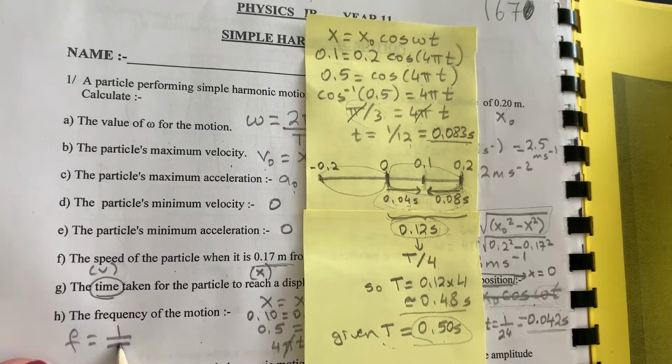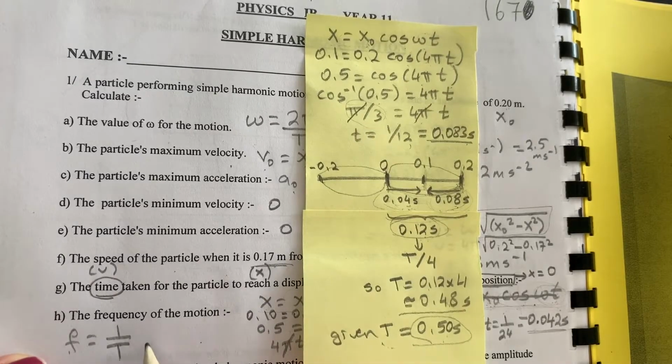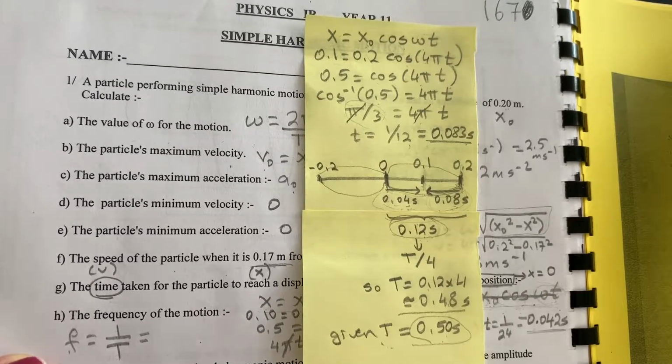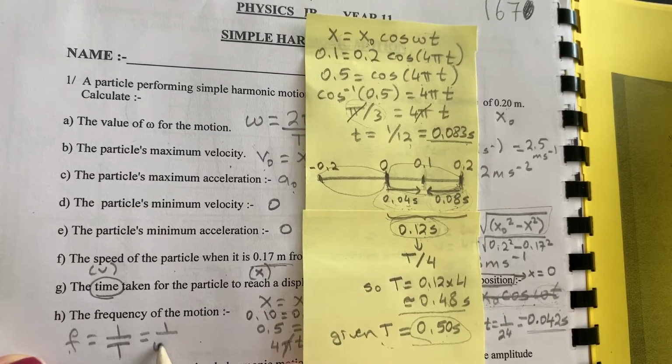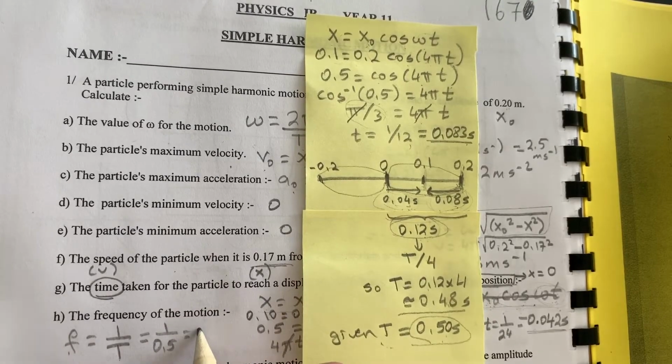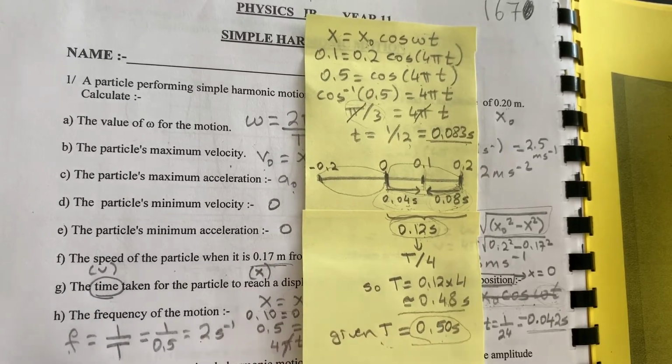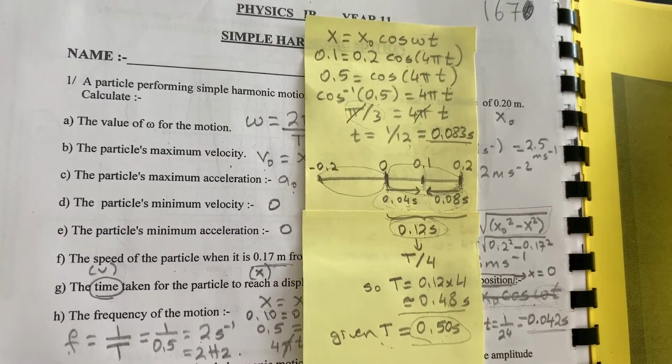Okay, let's go on with the last part of this question, asking for the frequency of the motion. Frequency is obviously 1 over T. The time period was given as 0.5, so 1 over 0.5 would give you 2 hertz. Okay, now let's move on to question 2.